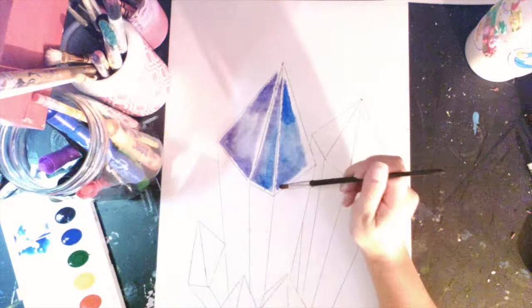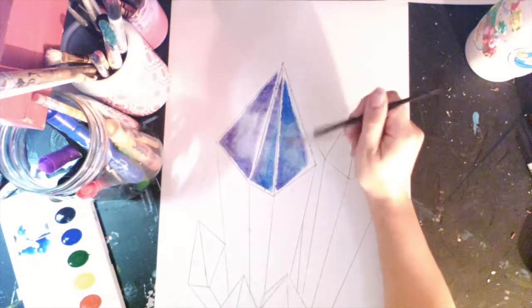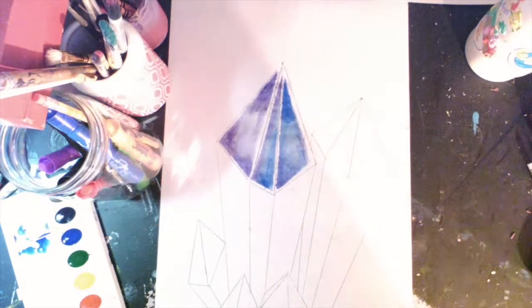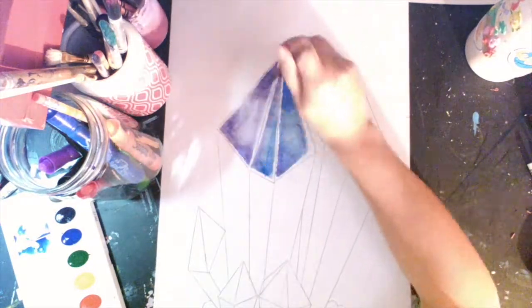So I'm going to go ahead and kind of speed this up a little bit to show you how I painted so that you're not sitting here and watching me paint all day, because I know that's exactly what you want to do, right? Yeah, of course. Alright, here we go.